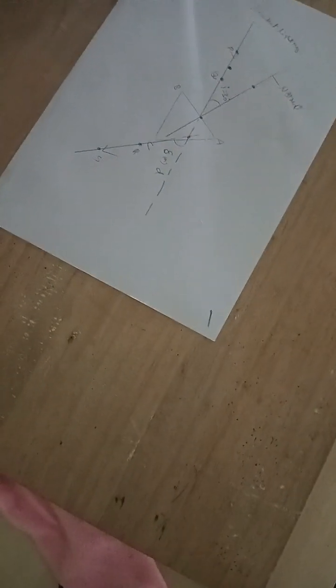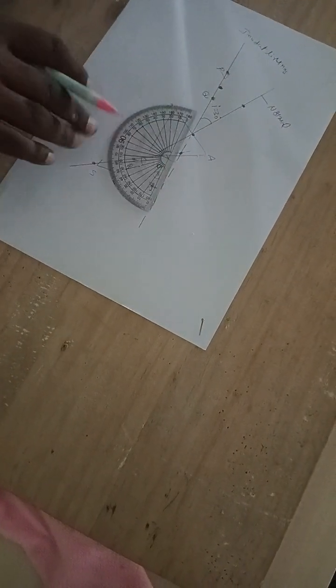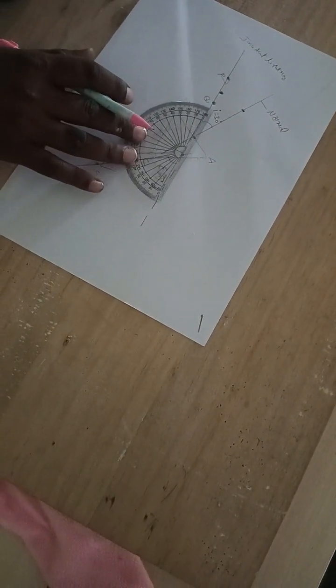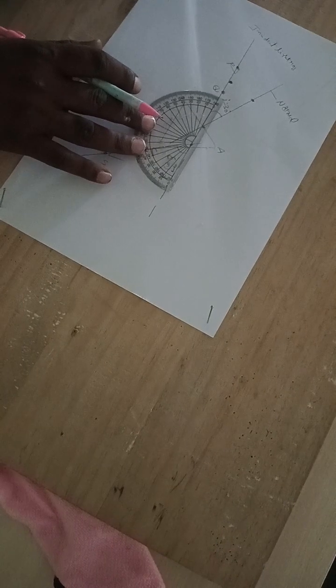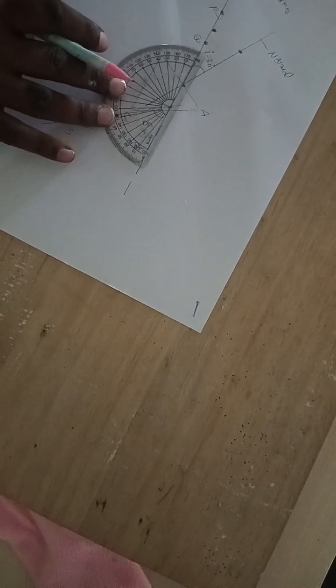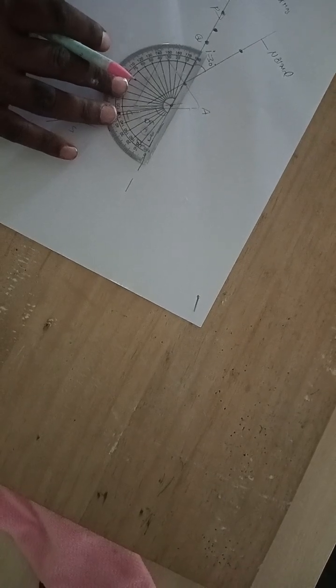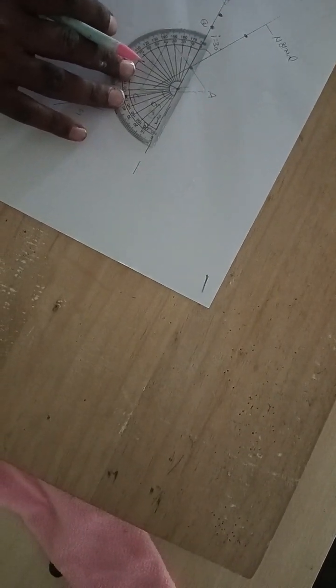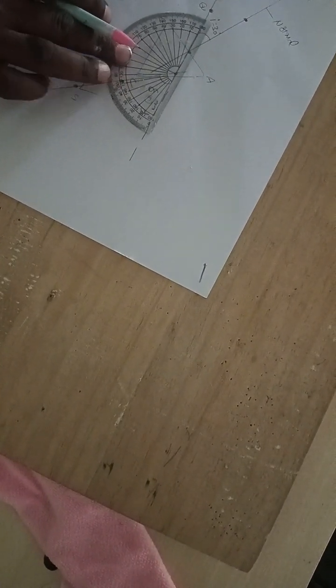Now you measure this angle of deviation. See here, the protractor. You take the horizontal line of the protractor coinciding with the path of the incident light ray, and the junction point must coincide with the intersecting point.